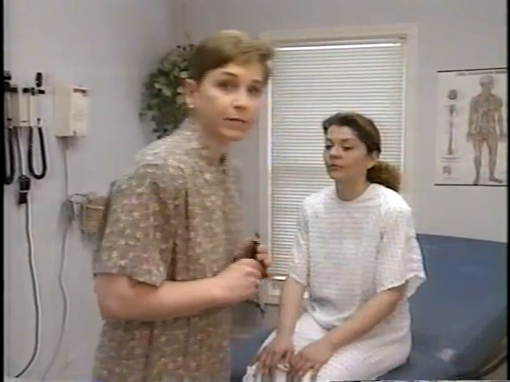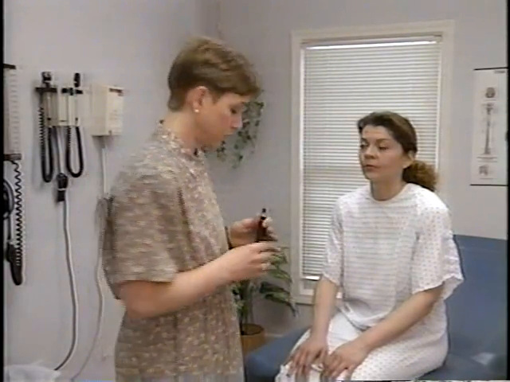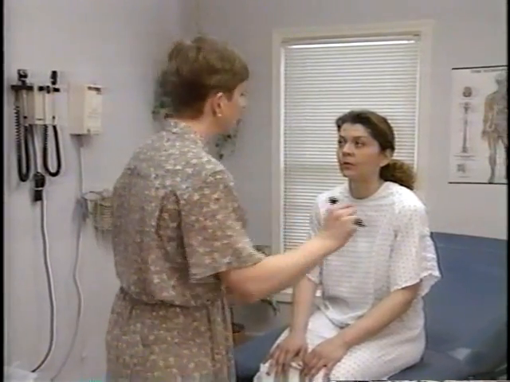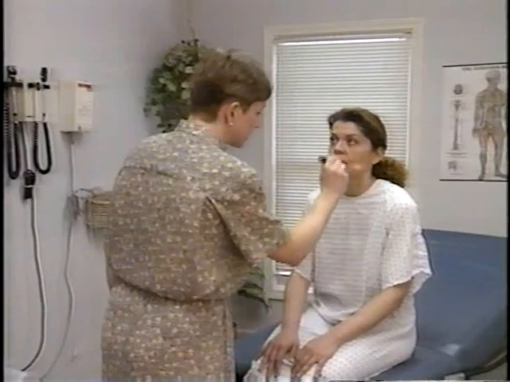The next thing to examine for cranial nerve 2 is just the pupillary reaction. So I have the patient look straight at my nose and shine the light in the eye to make sure that her pupils constrict briskly and equally.